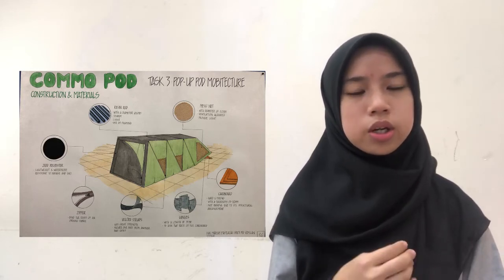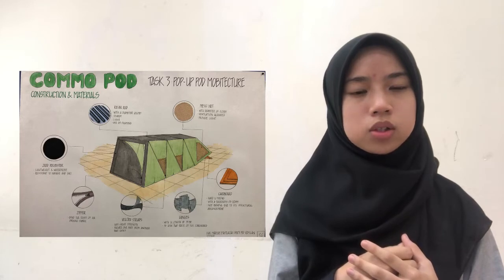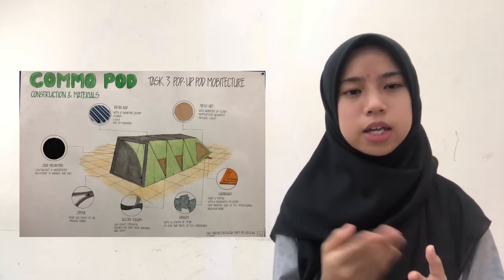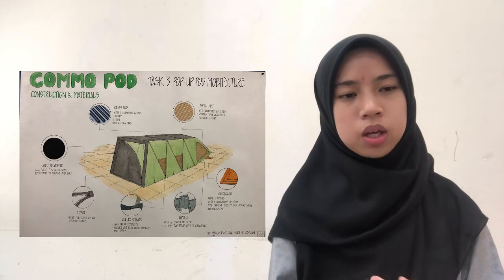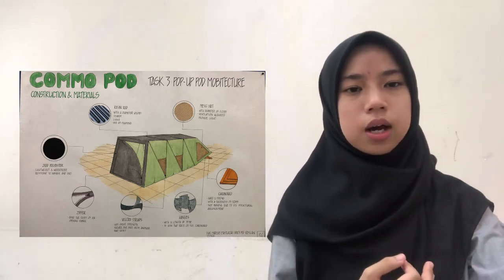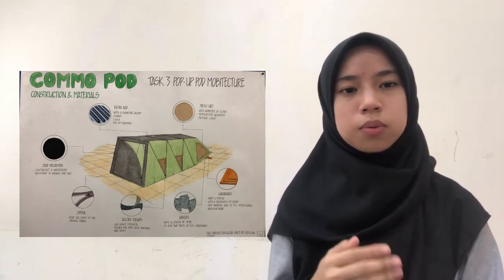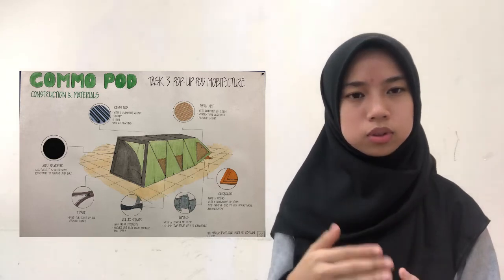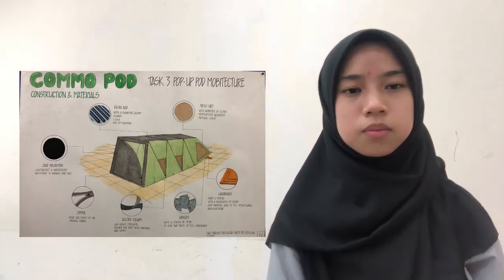I use them to join the two pieces of cardboard that I explained as a support before. I use the hinges on the cardboard so that the cardboard can be folded easily.